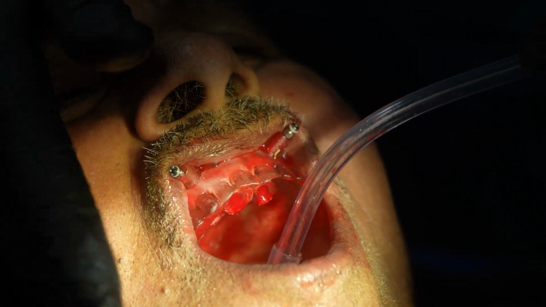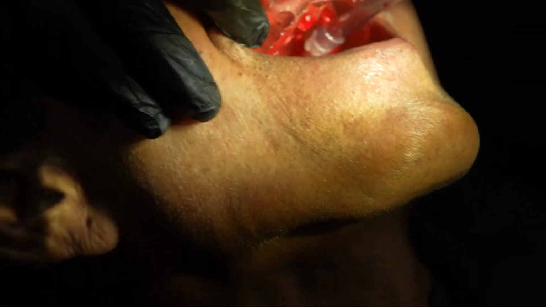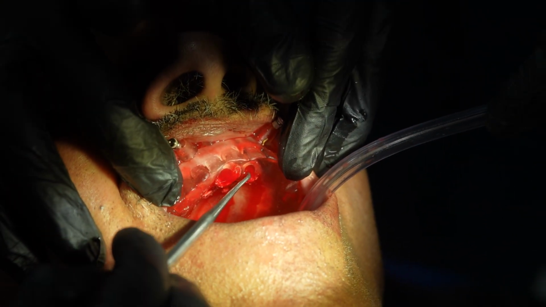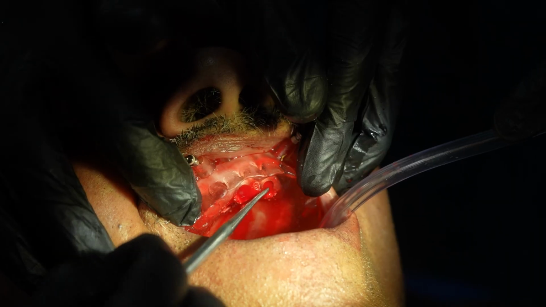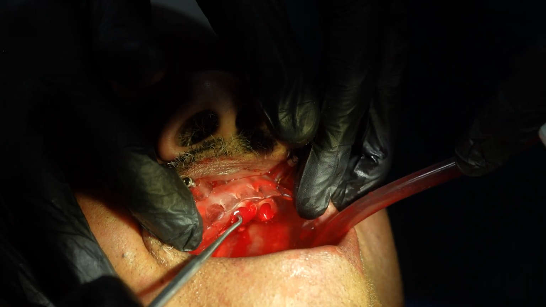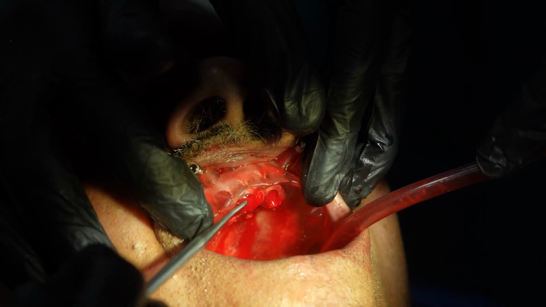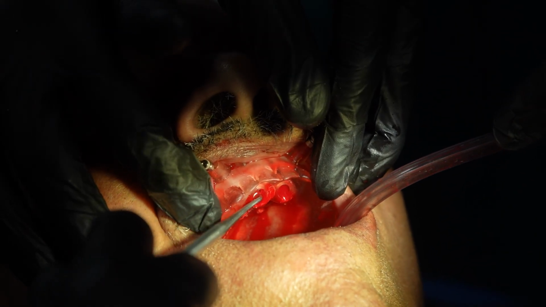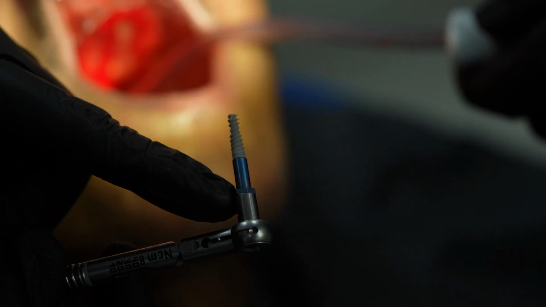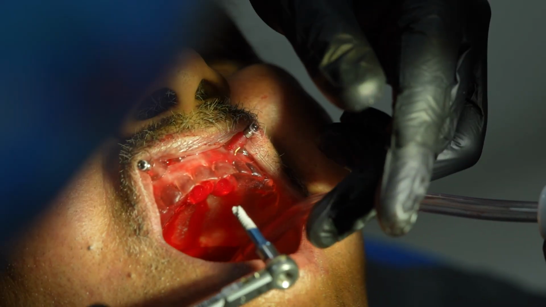I will just check once with my probe, just to have a double check that I am completely within the bone. So I will see the buccal, lingual, similarly buccal. I will go and place the implants. What we want is this part of the blue ring should go and flush with the guide.